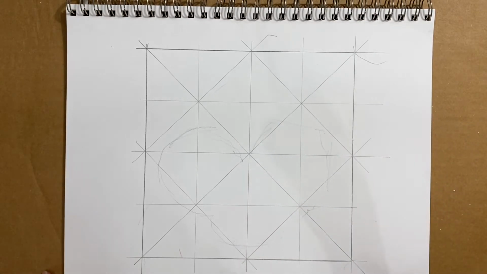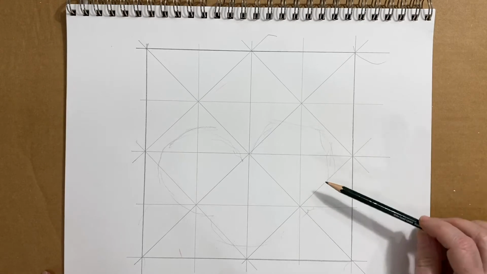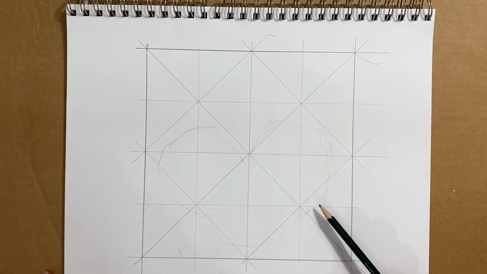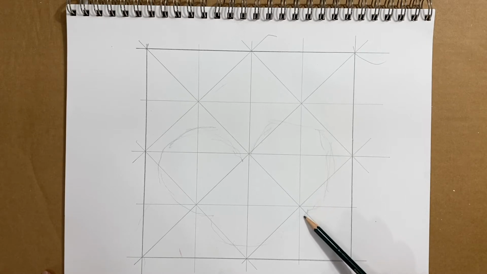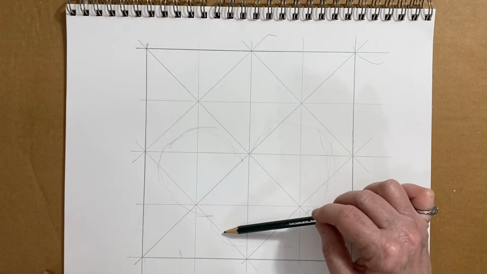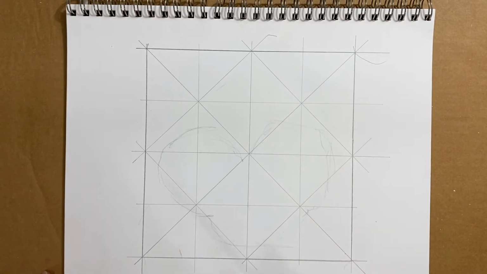I'm using very light pressure, and I am using multiple lines around the edge instead of pressing hard and using one continuous line. That allows me to make corrections more easily and to reposition things without having a heavy line.